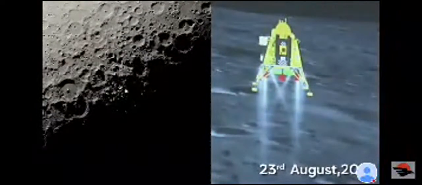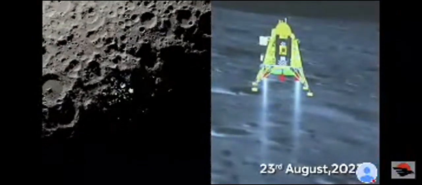Respected Prime Minister, sir, we have achieved soft landing on the moon. India is on the moon. 23rd August 2023. Finally, we did it.